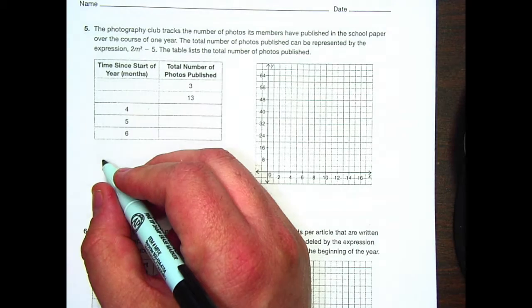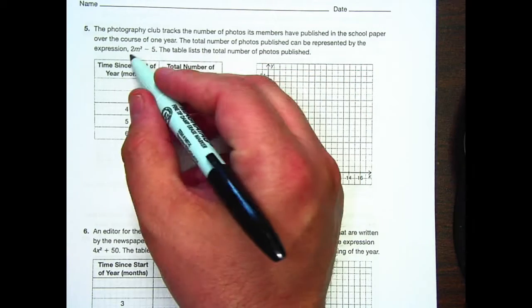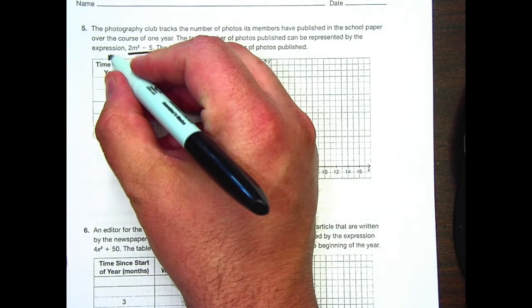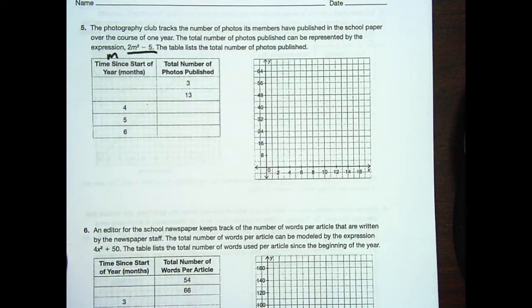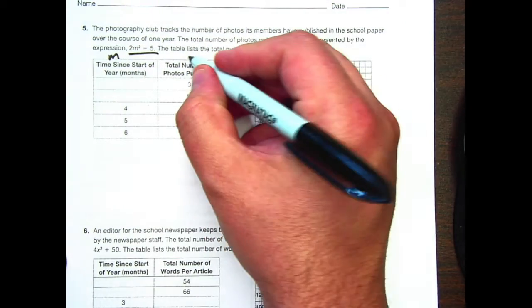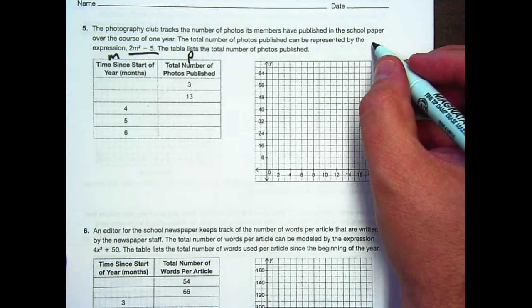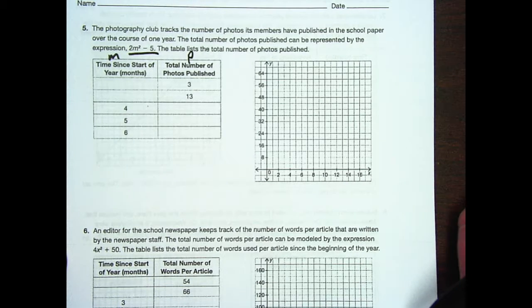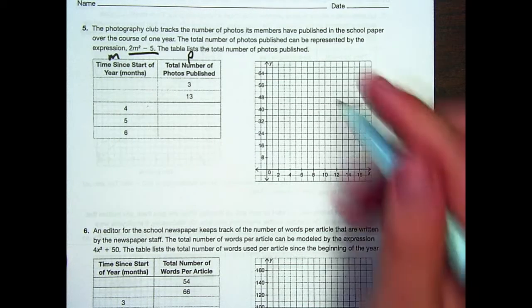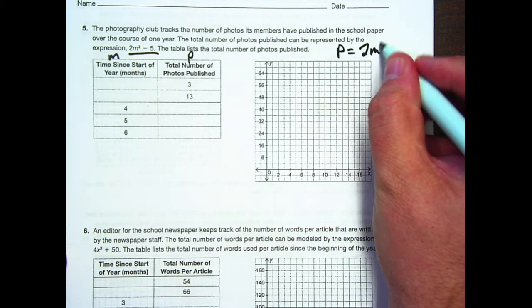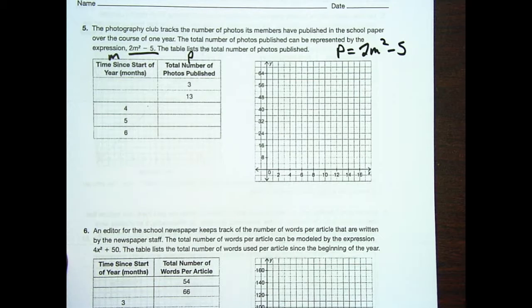So this right here is our rule, 2m squared minus 5, where this represents the m's. 2m squared, thank you. And this is the number of photos. So we could think of it like p equals 2m squared minus 5, right? Like an equation.